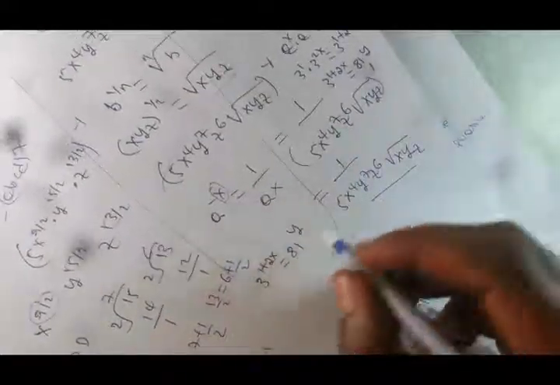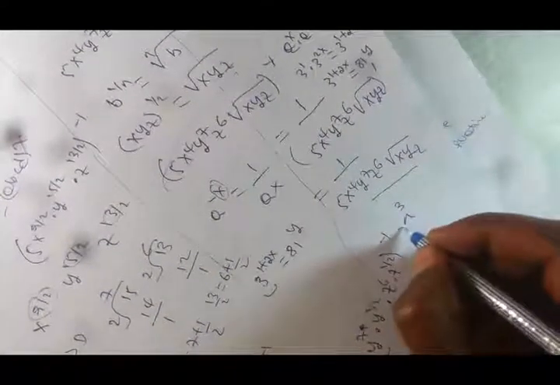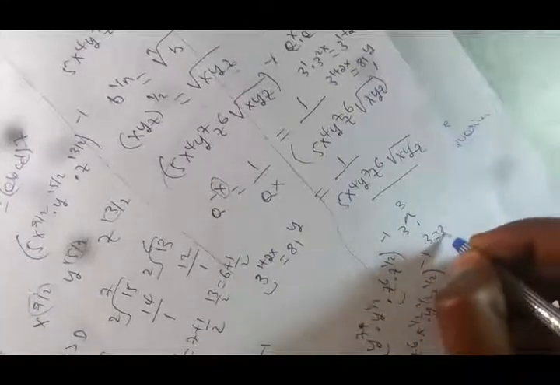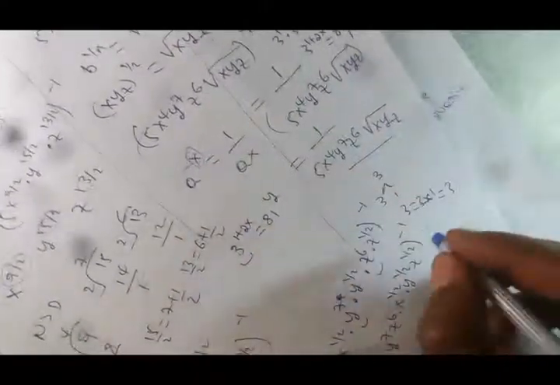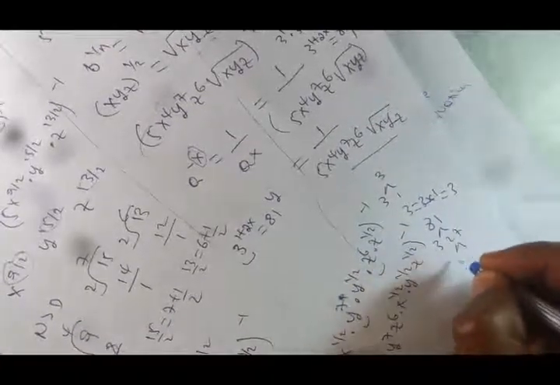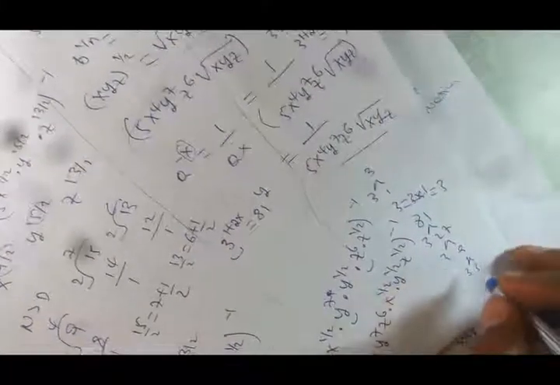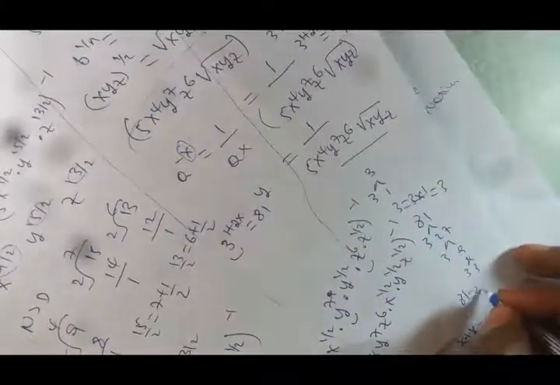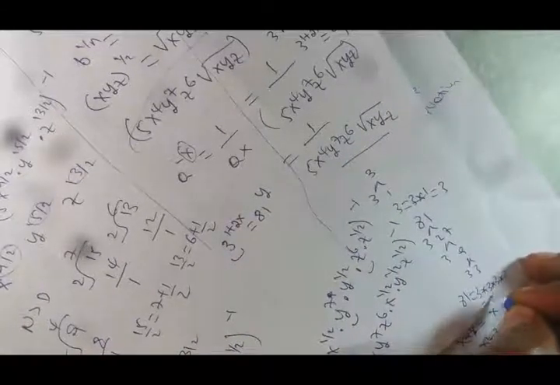Therefore, we will ask, can 3 be factorized? Yes, 3 can be factorized by 3 and 1. Therefore, 3 is equal to 3 times 1, which is equal to 3. Can 81 be factorized? Yes, 81 can be factorized by 3: 27, by 3: 9, by 3: 3. Therefore, 81 can be written as 3 times 3 times 3 times 3. This is equal to 3^4.